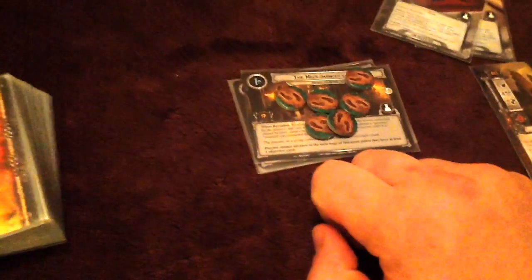So I'll take 6. That's 3, 4, 5, 6 progress tokens, and they will go over here on the current quest card. And if you remember, I'm going to need 9 total to get past it. So I'm almost there. That's a pretty good turn.